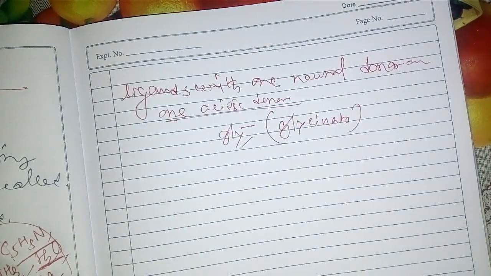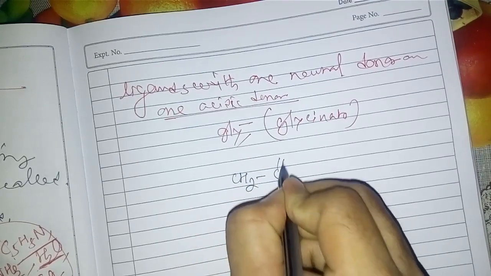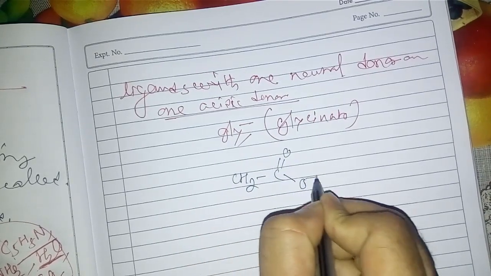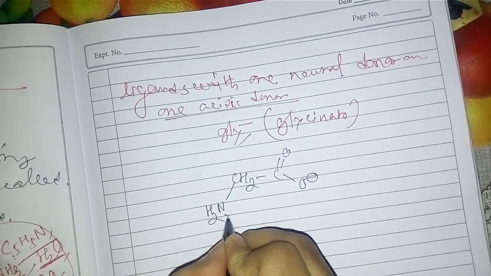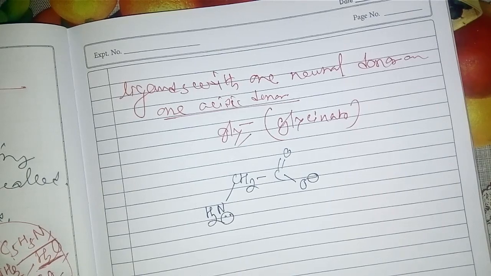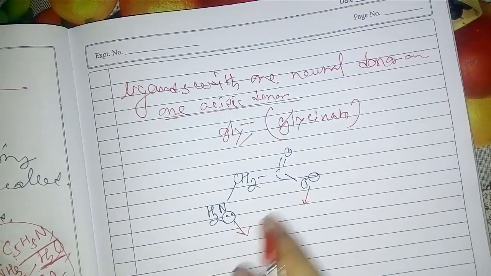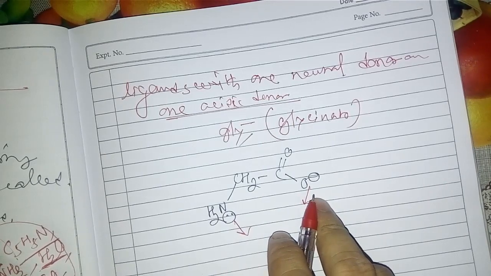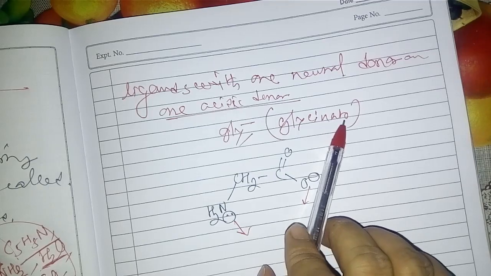You can write here CH2, C double bond O, here minus, here NH2. This is one donor site and this is another donor site. So two donor sites, that's why this is a bidentate ligand. This is glycinato.